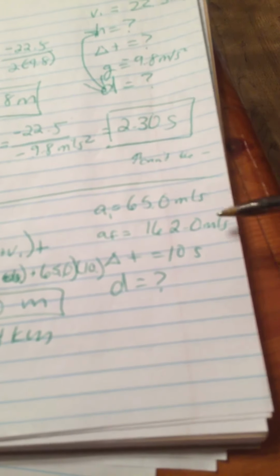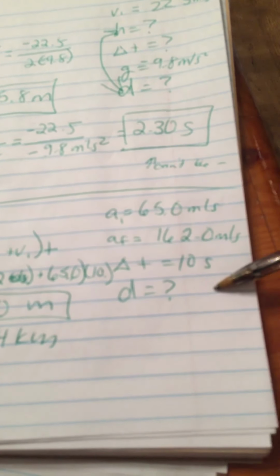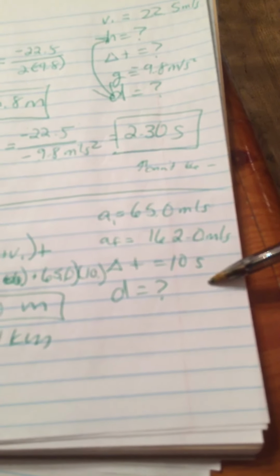All right, example 10. We're finding the displacement when velocities and times are known. A spaceship far from any star or planet accelerates uniformly from 65 meters per second to 162 meters per second in 10 seconds. How far does it move? Okay, so we're given an acceleration. The initial velocity, we're given its final velocity, we're given its change in time, and we want to know displacement. Do we have a formula for that?